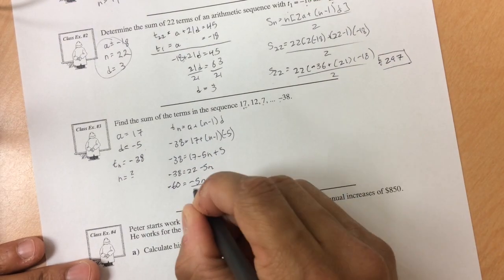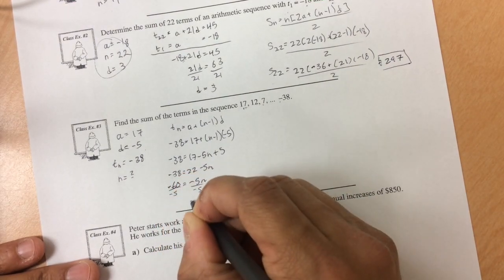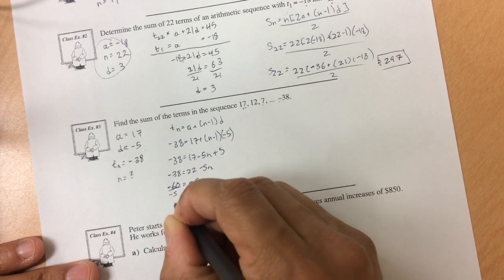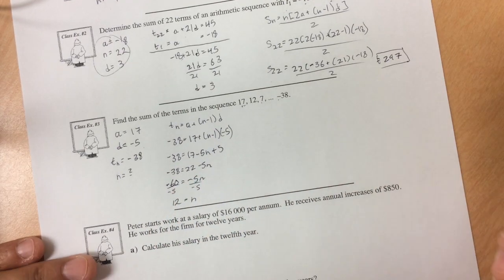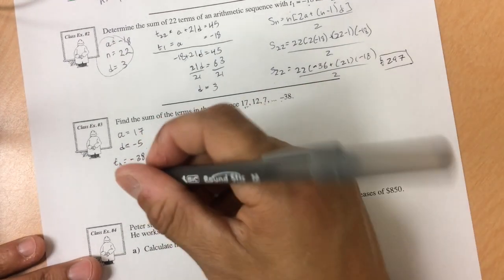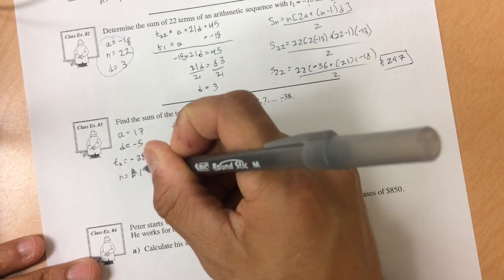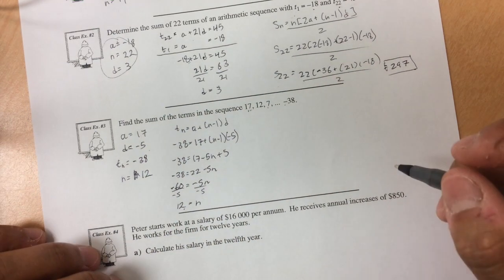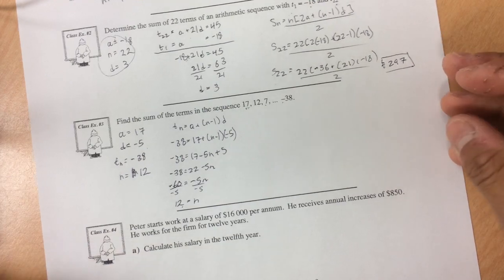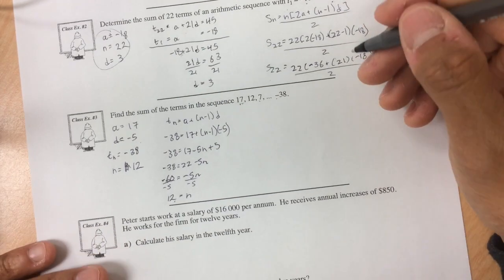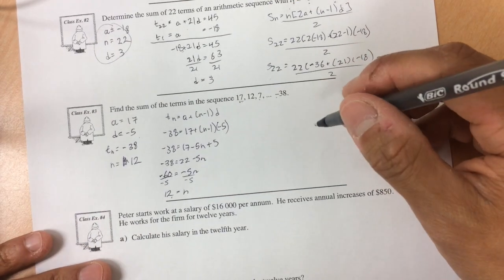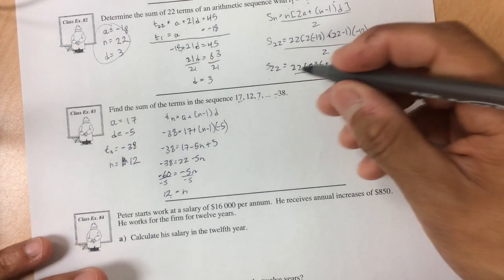Now divide by negative 5 on both sides of our equation, and we get a value of n equal to 12. Alright, so now we have what n is. No longer a question. Now it is 12. Let's plug that into our equation to find out what the sum is going to be. And yeah, let's throw it in there.